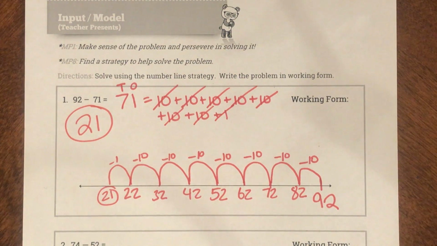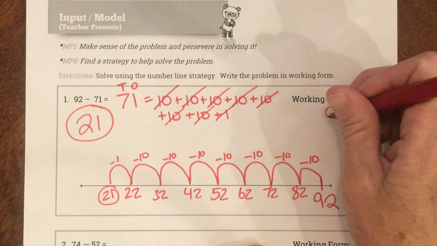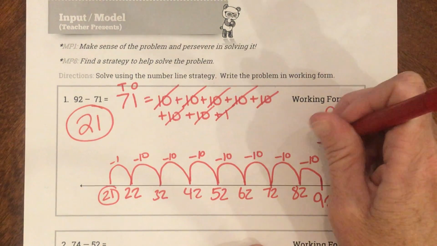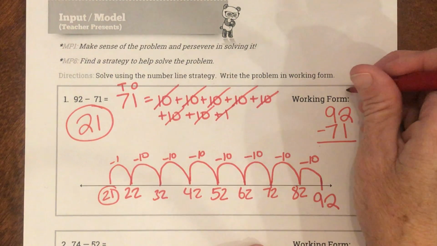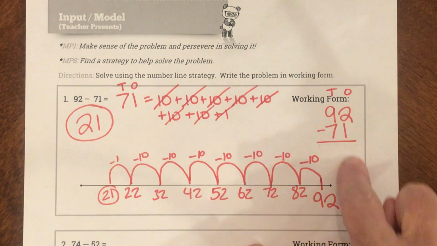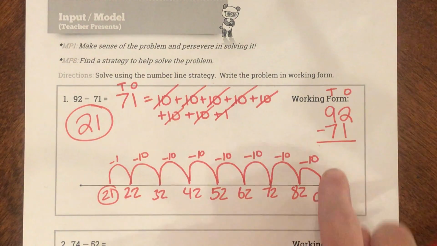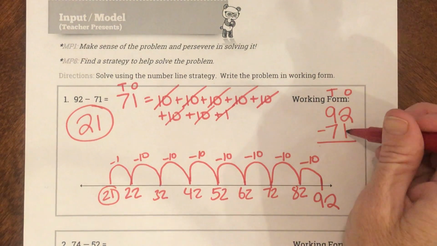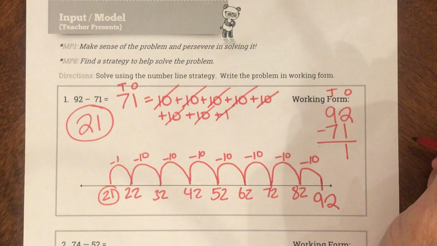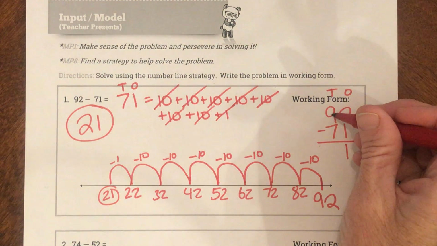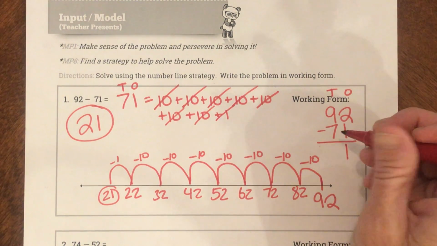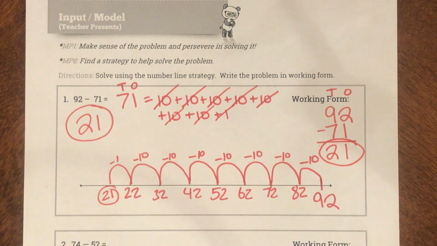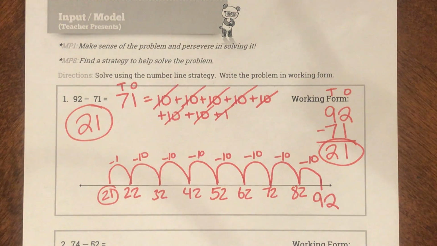Okay, in working form, friends, what this looks like is we put our minuend and then our subtrahend right under it. And we make sure that our ones column is lined up and our tens column is lined up. So I have 2 ones, take away 1 one is 1 one. I have 9 tens, take away 7 tens is 2 tens. So my difference is still 21.